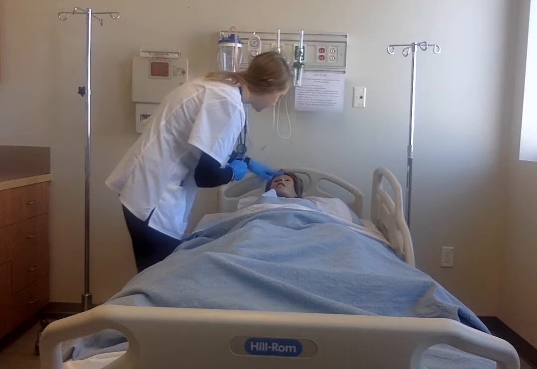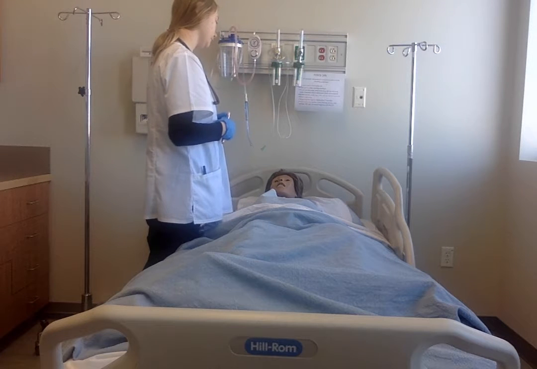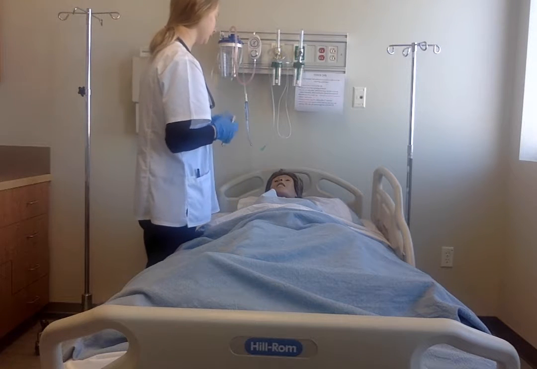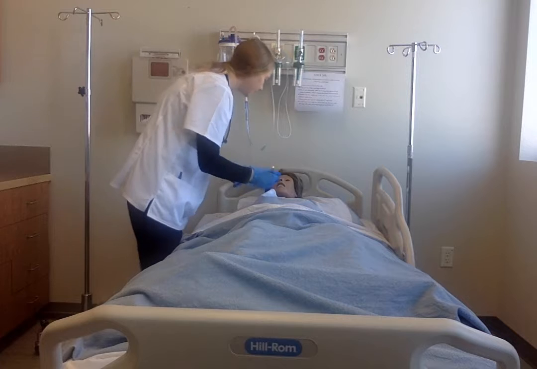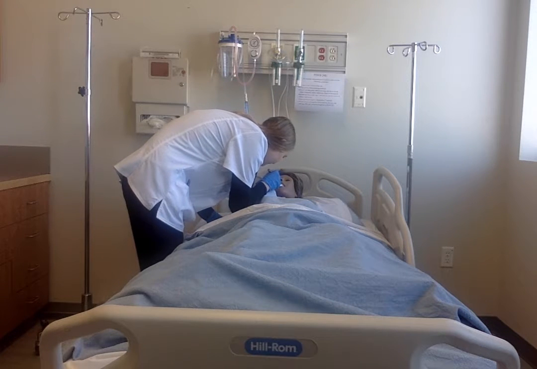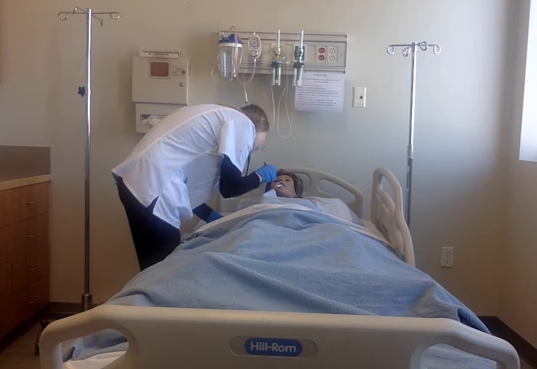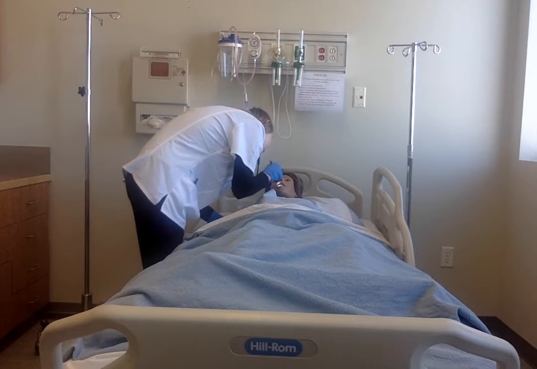So right now I'm assessing the lips. They're pink. There's no cuts, no bruising. They're not chapped. I'm going to go ahead and inspect the inside of the mouth, looking at the larynx and the throat and the gums and making sure she has all her teeth. The tongue looks good. Everything looks good.